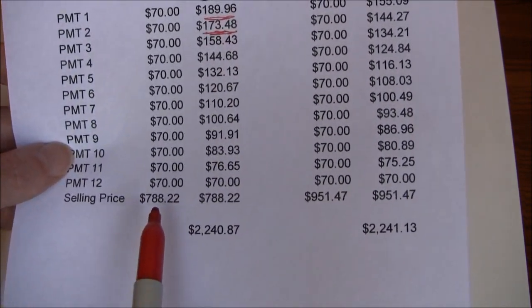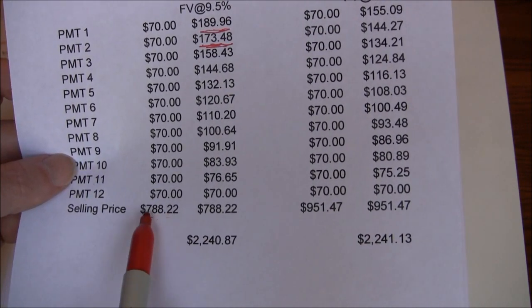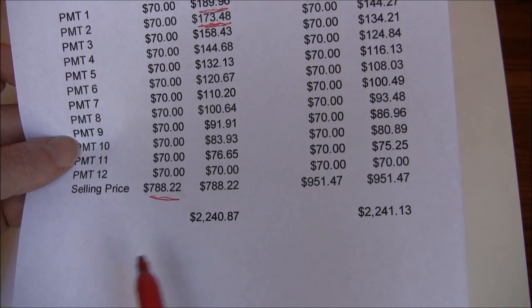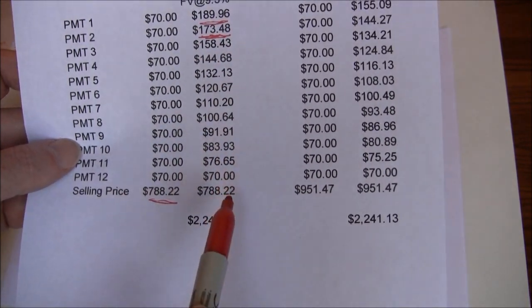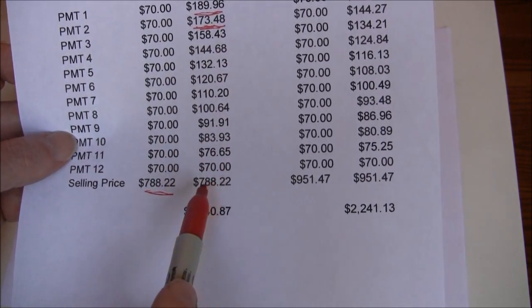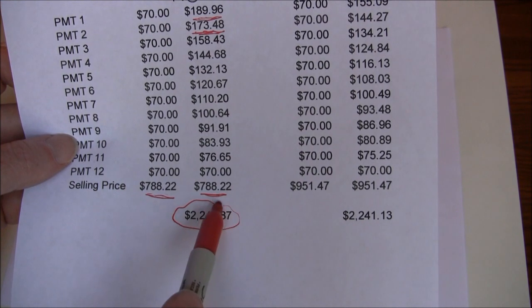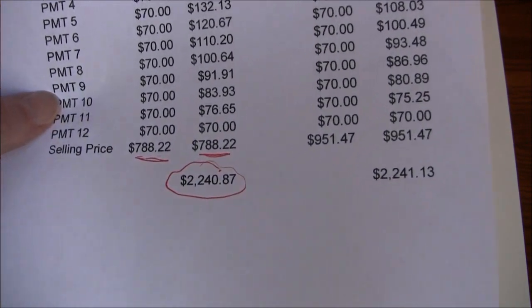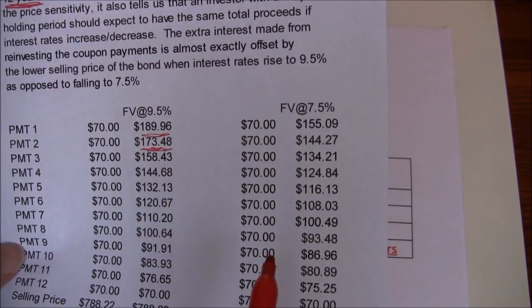When I sell the bond, I can sell it for $782 because interest rates went up, the bond price went down, it's not as valuable to me. But when I add up all the cash flows, the reinvested coupons and the price that I can sell it at, after 12 years, I'll have total cash flows of $2,240.87. What about if interest rates dropped?